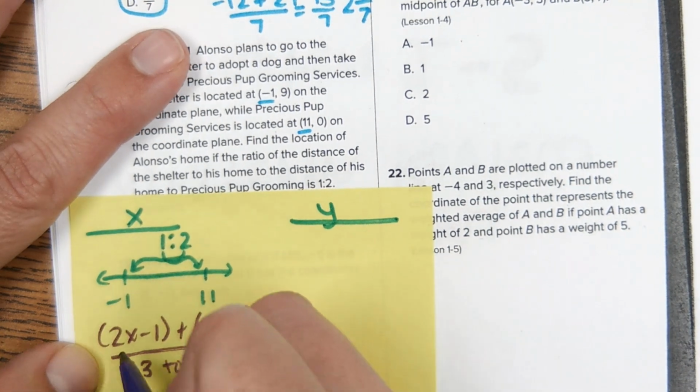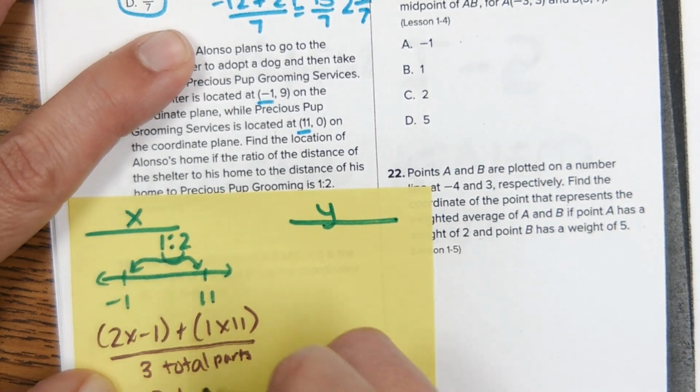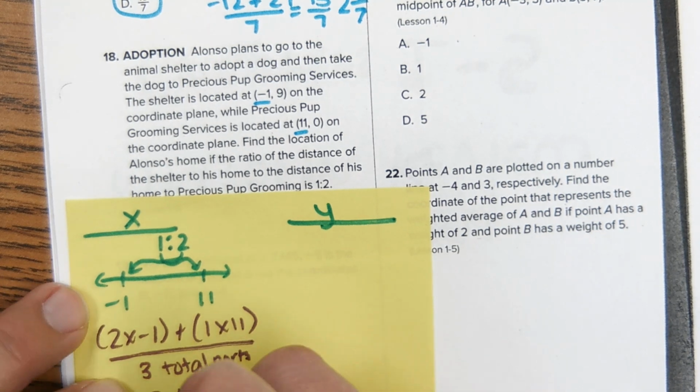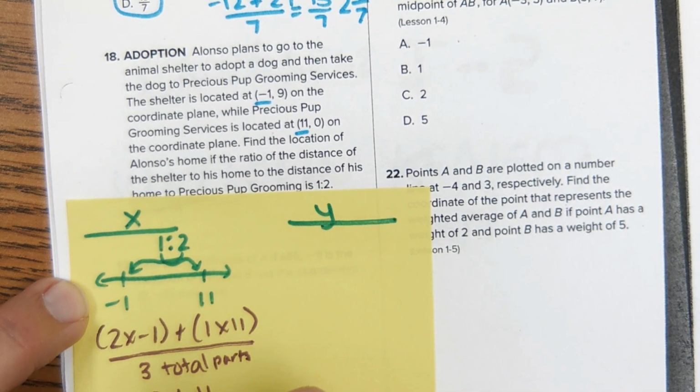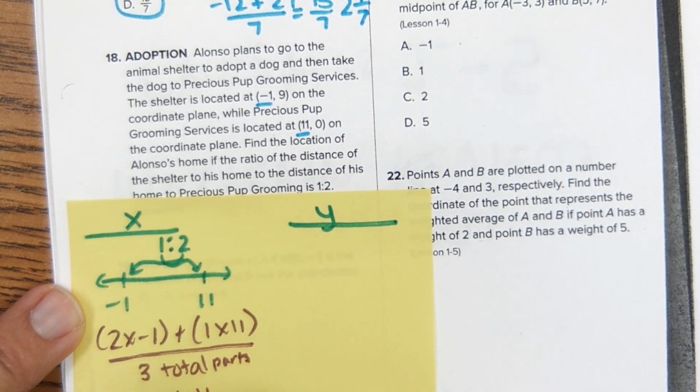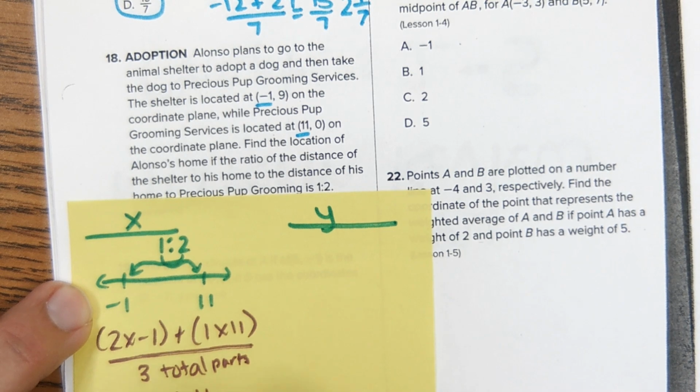And we'll solve it here. So 2 times -1, -2, plus 11 over 3. So we get 9 over 3. And so our answer here for the x coordinate is going to be 3.